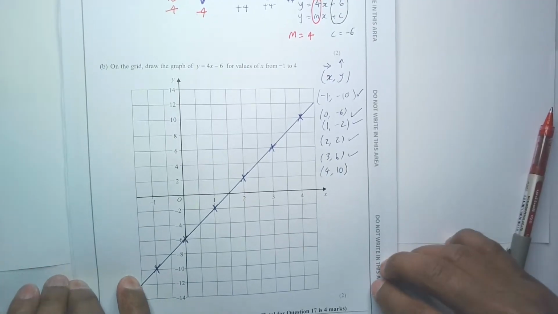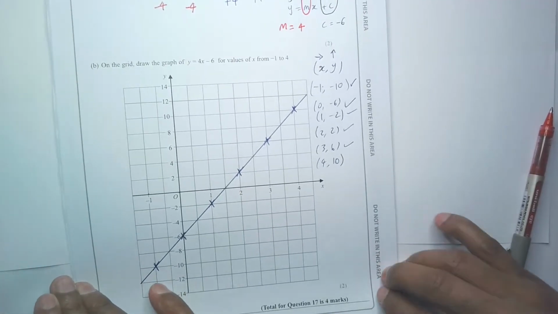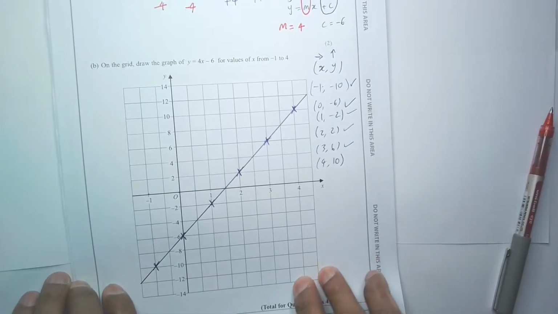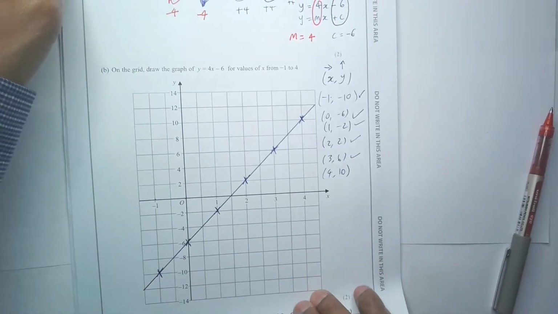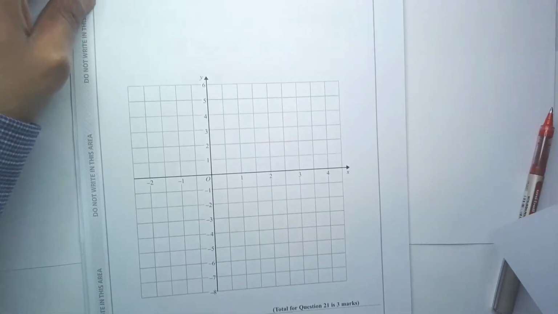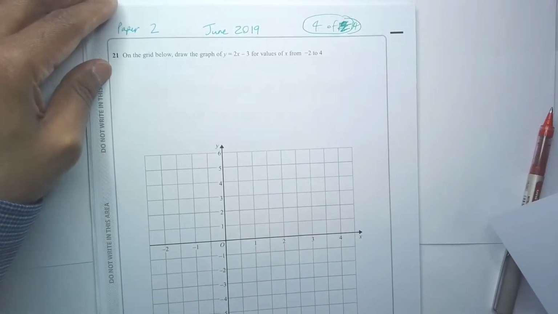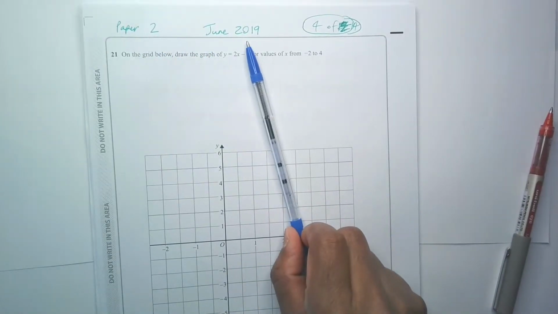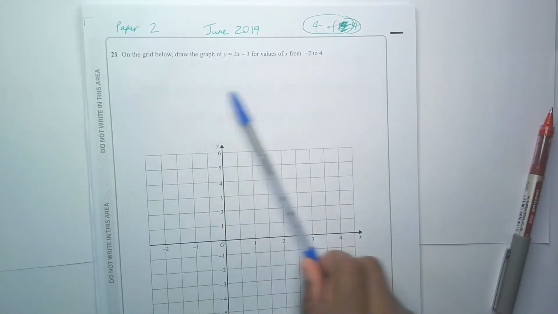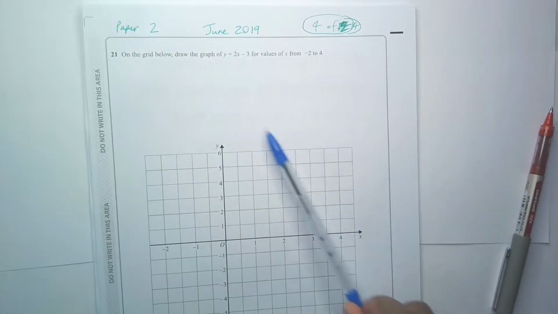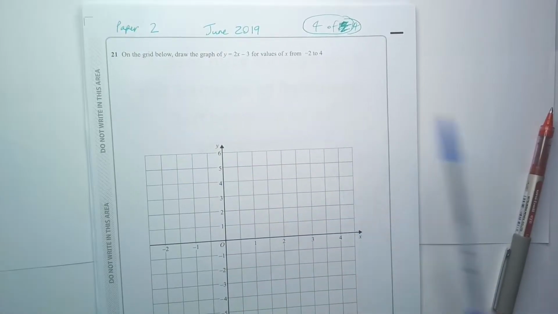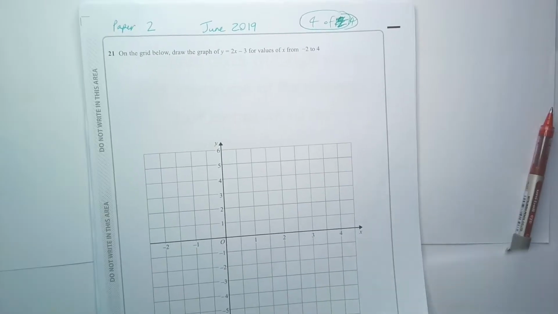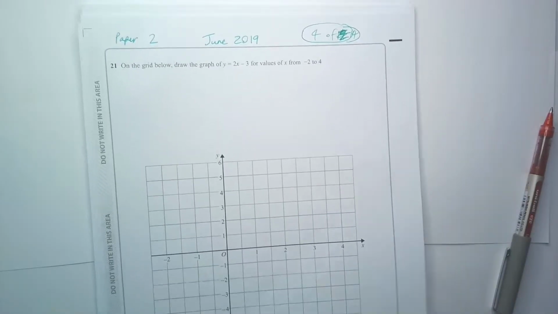Let's go on to the next question. Now this question is from paper 2, June 2019, and you can see here that we have no information given to us, so slightly different from the last question. So press pause and have a go. When you are ready, press play for the answer.